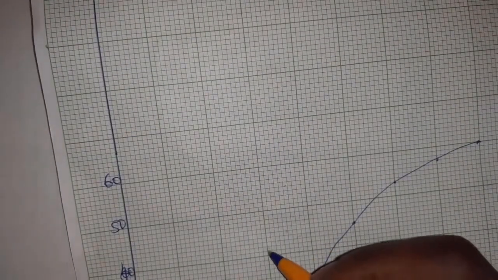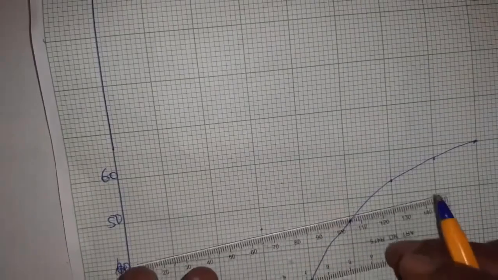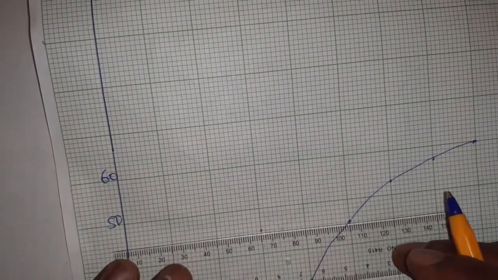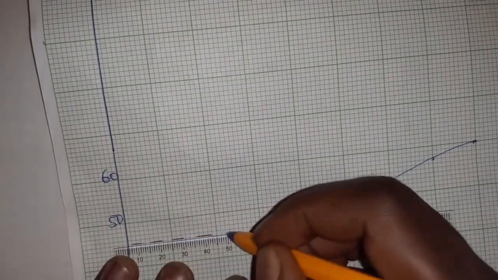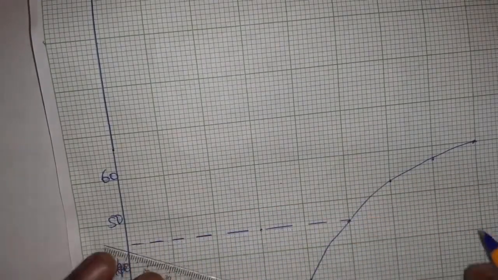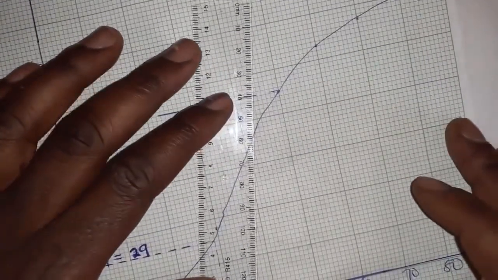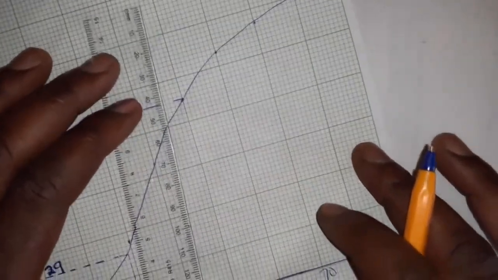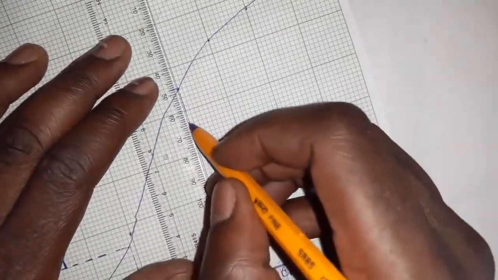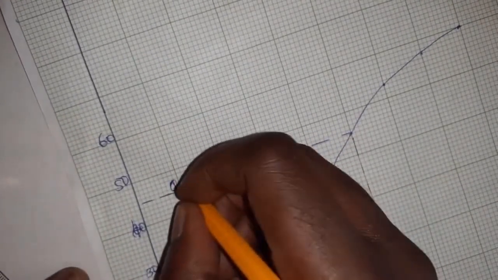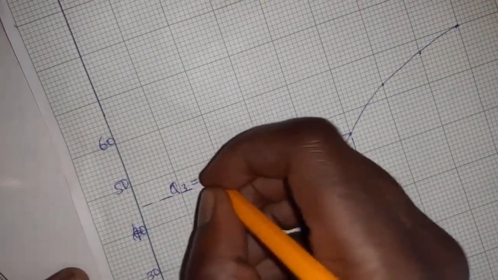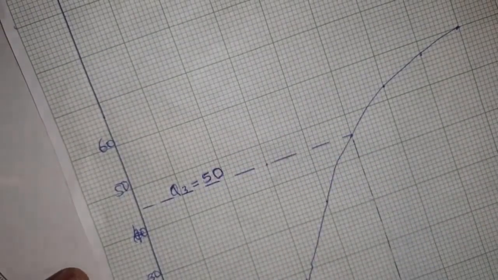Then we go to 45. 45 is in between 40 and the next, so we can say 1, 2, 3, 4, 5. The same thing, we can do it also here. This one will go straight to this point. Again, when we get to this point, don't forget, we need to drop it down. As you have seen, this one will come straight on 50. So we're going to say Q3 is equal to 50.